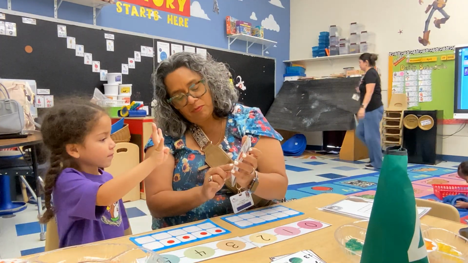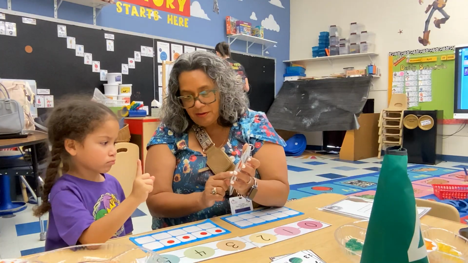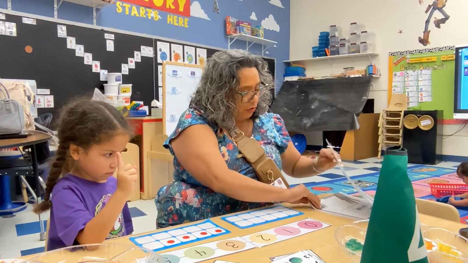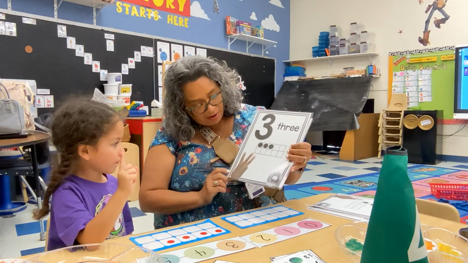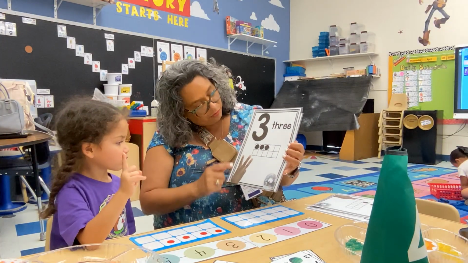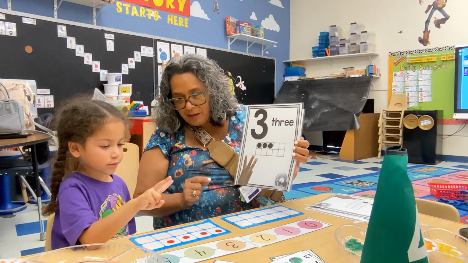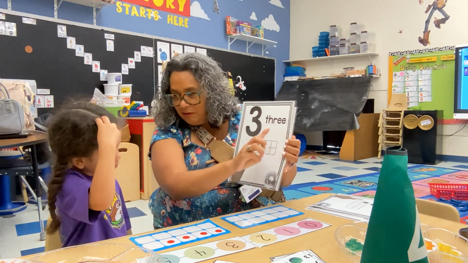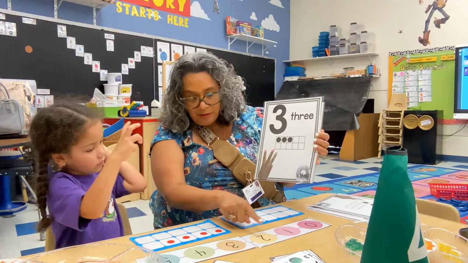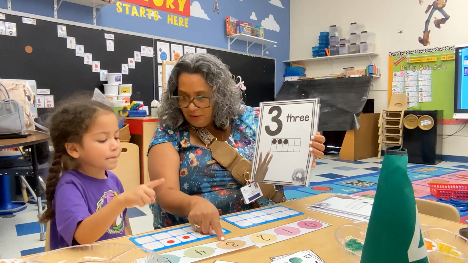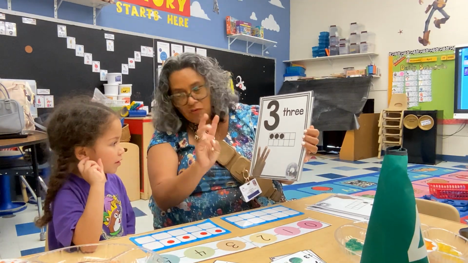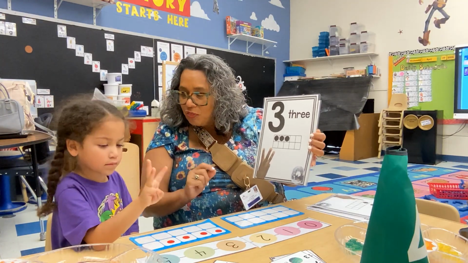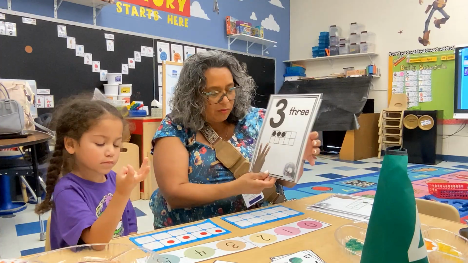Oh, that's this one here. You want to use your fingers? It's going to look like this. You see how the fingers are right here? So this is that number again. Do you remember what the name is? 1, 2, 3. This is 3. With your fingers, it looks like this. 3. And it sounds like this. 3. Okay, can you get 3 green ones?